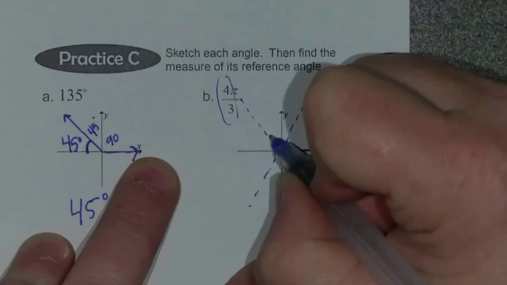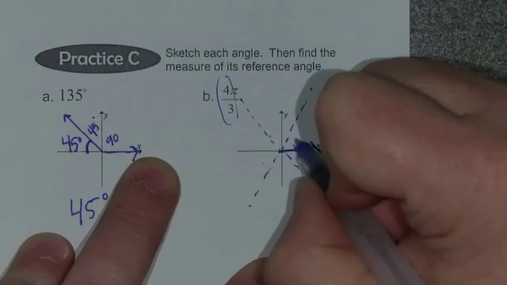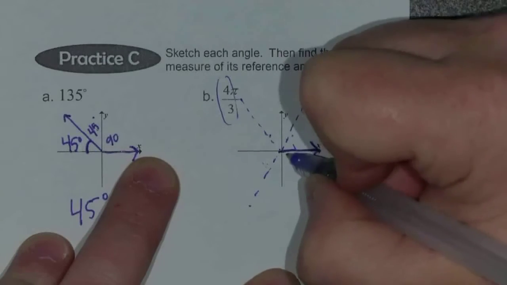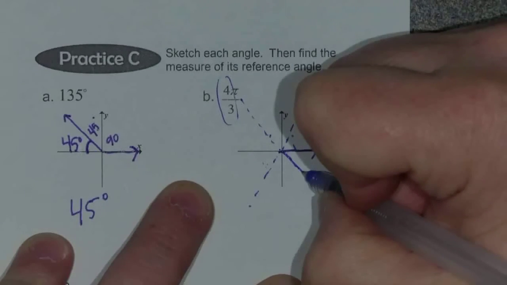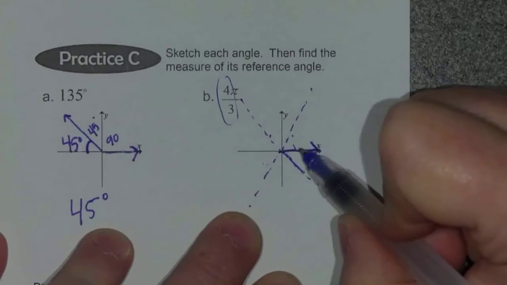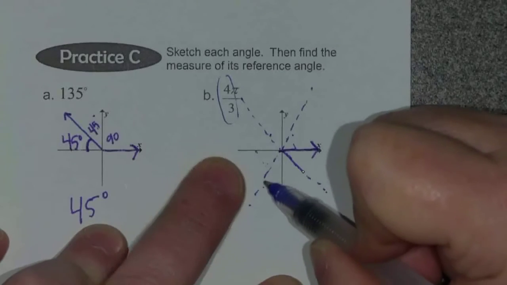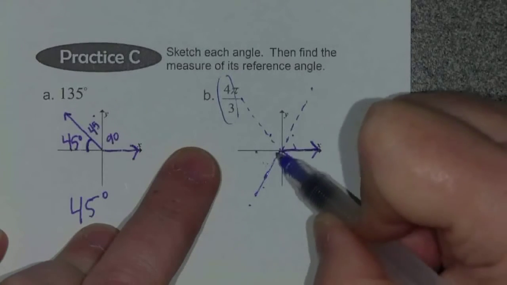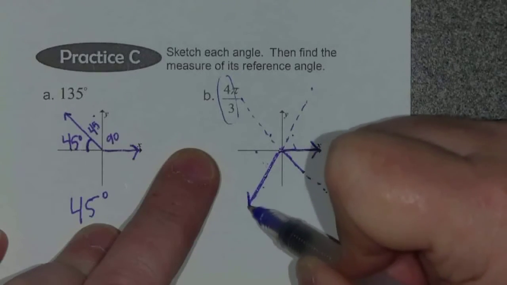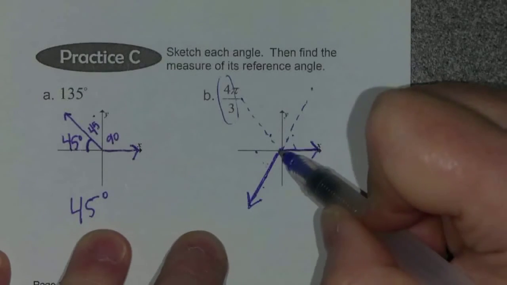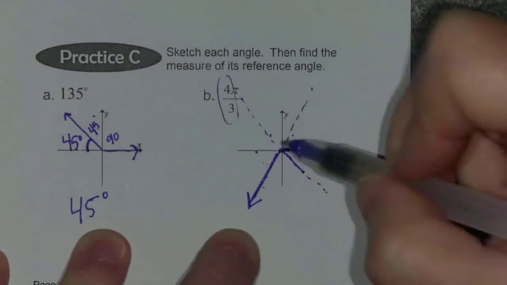So 1, 2, 3, 4. Did I do that right? 1, 2, 3, 4. Right here, right? So how many pieces do I have?